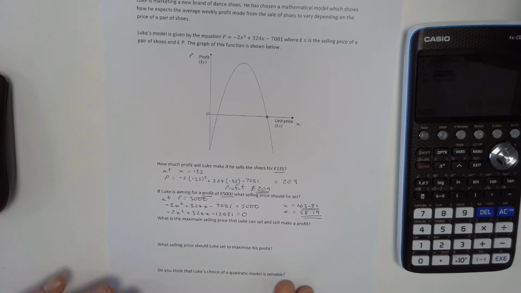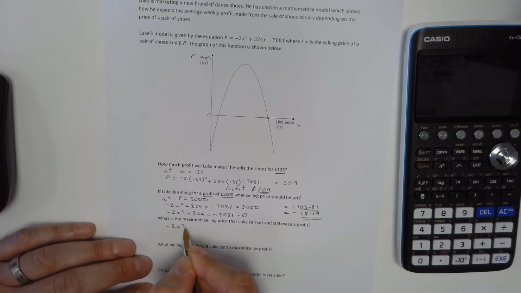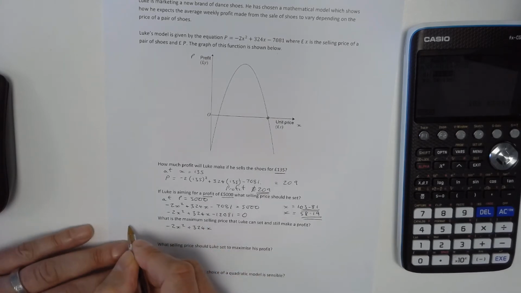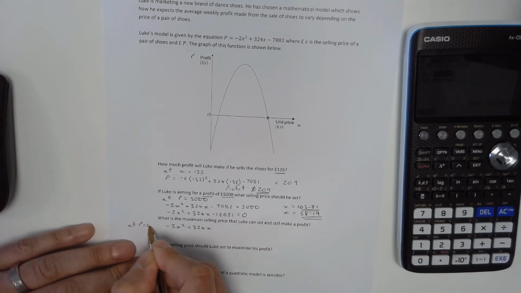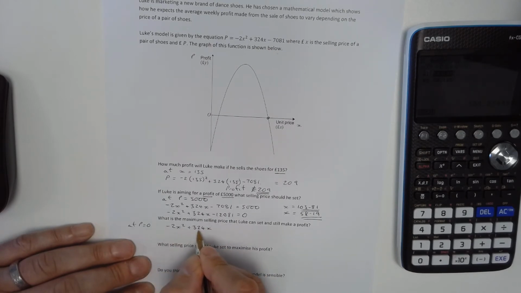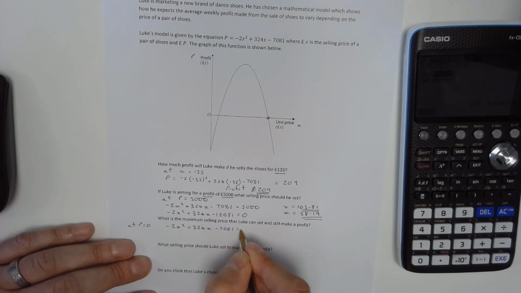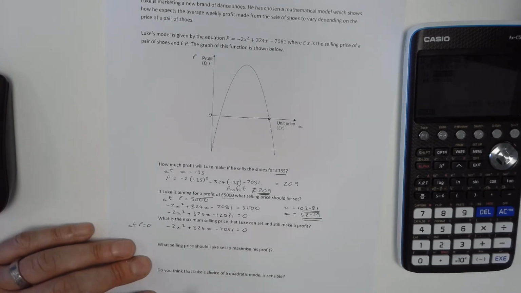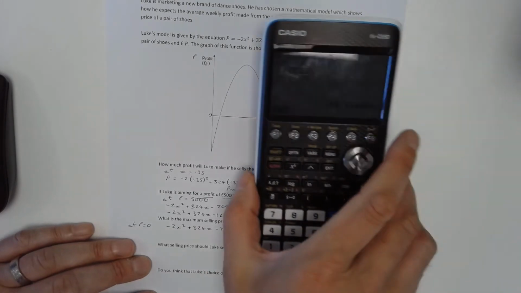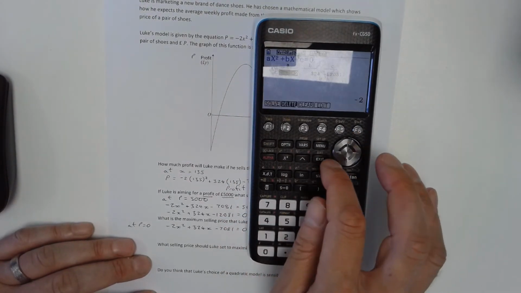According to this model, what I want to do is to set my profit, let's make that explicit, at p equals 0: minus 2x squared plus 324x minus 7081 equals 0. Okay, so that is what I'm going to solve on my calculator.